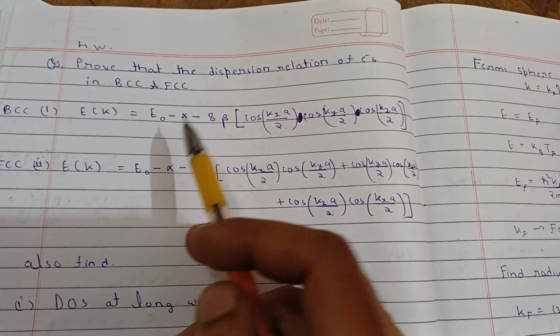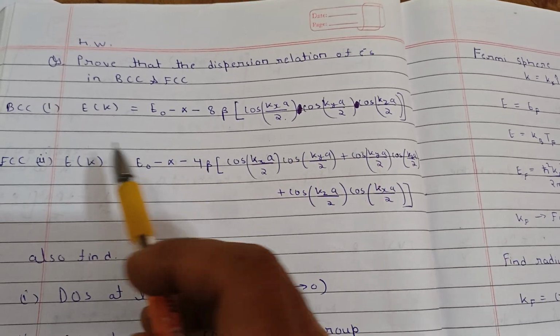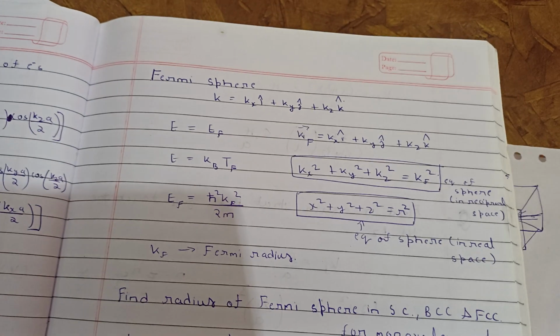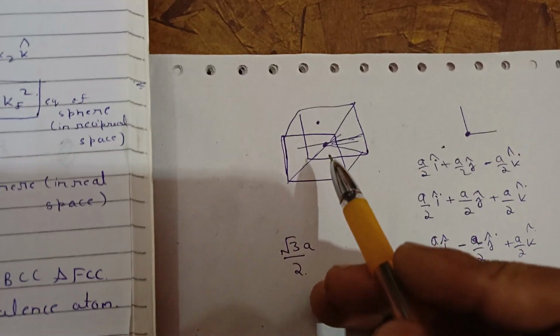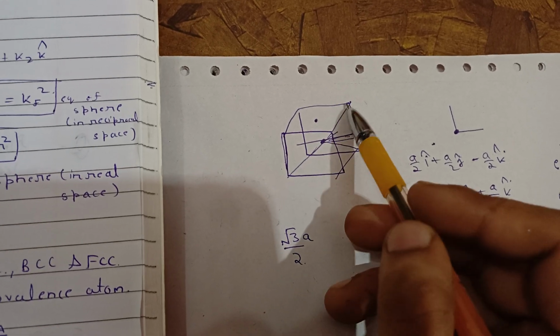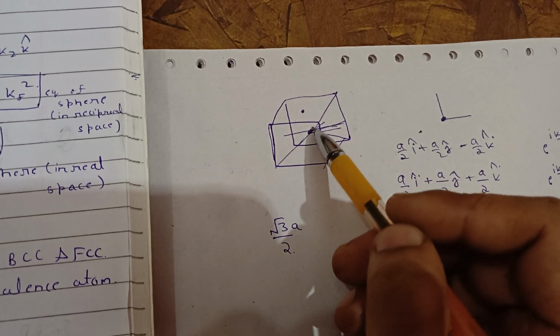First, for the BCC structure, how can you prove this? For the BCC structure, you know how it will look. You will get this type of structure: in the center you will have an atom, then at the corners you will have the neighboring atoms. So this atom will have 8 neighboring atoms.